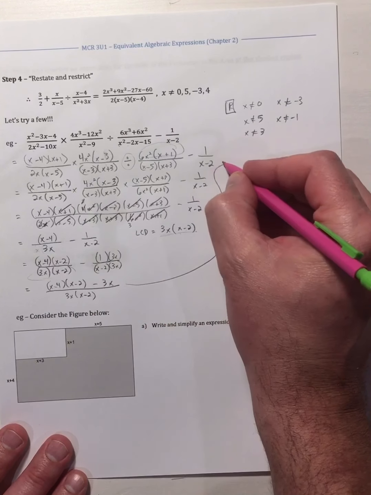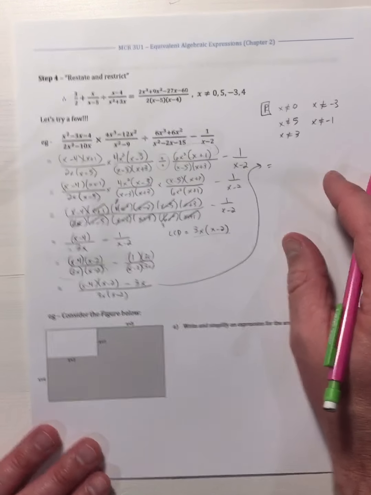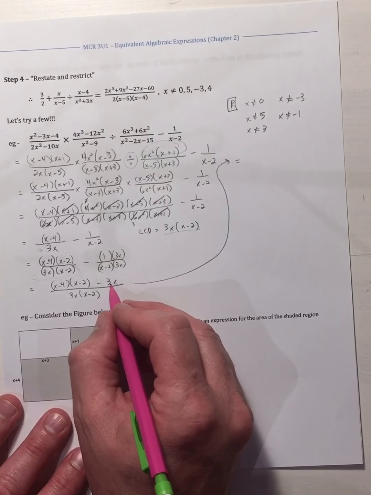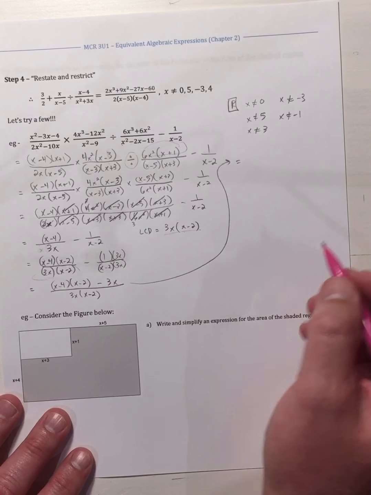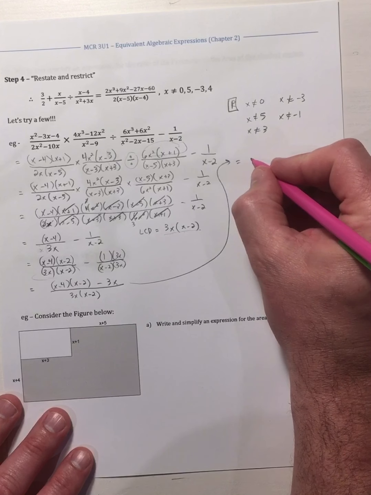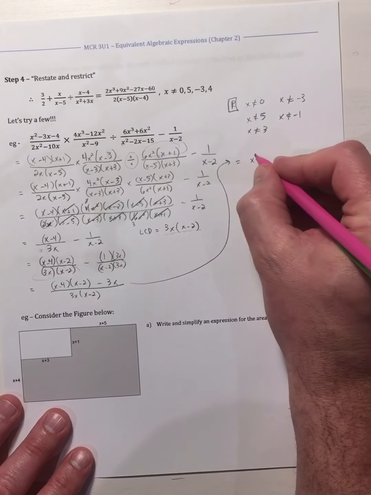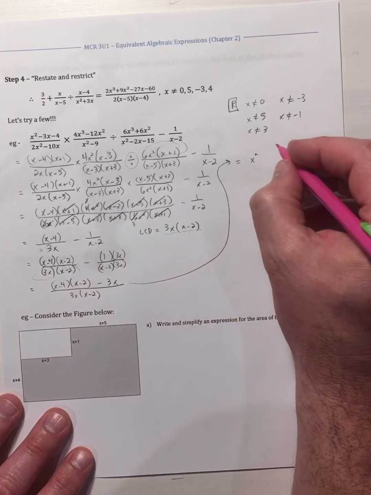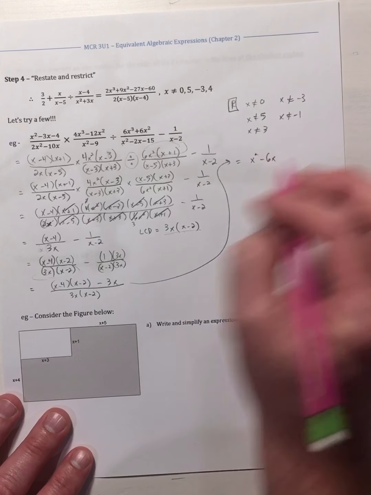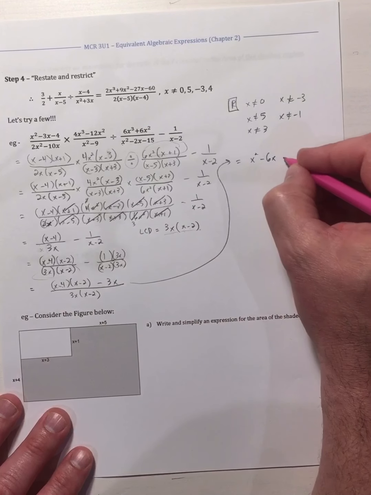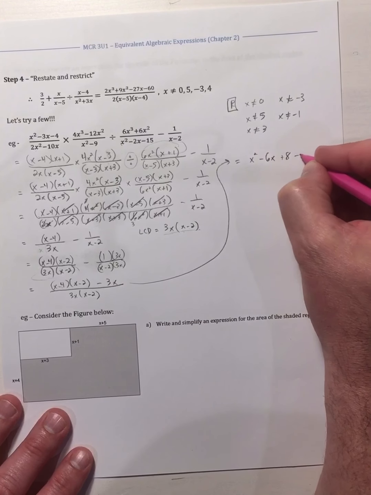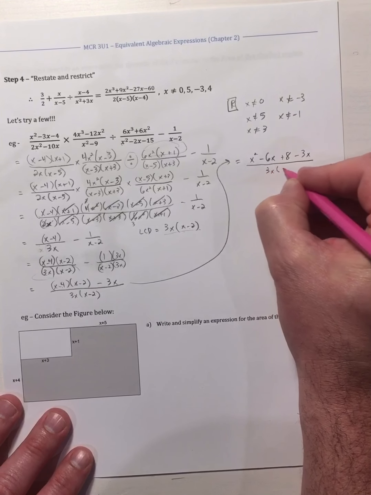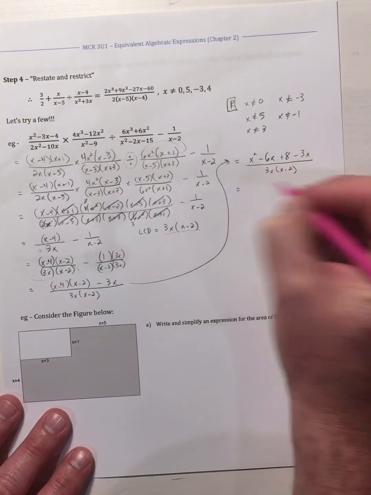I'm going to go on over here. Oops, there we go. Okay, and I'm going to expand out this binomial and see if when this collects with it, it becomes factorable. Who knows? Maybe it will, maybe it won't. So x times x is x squared. Negative 4 times x is negative 4x. Negative 2 times x is negative 2x, so it's overall a negative 6x. And then negative 4 times negative 2 is a positive 8. And then minus 3x all over my denominator, 3x, x minus 2.